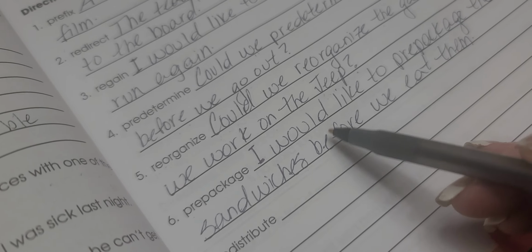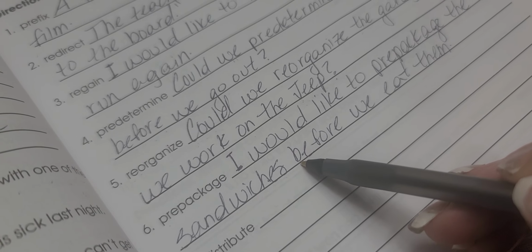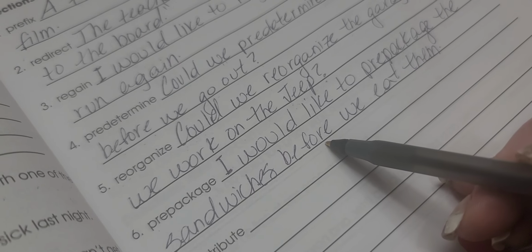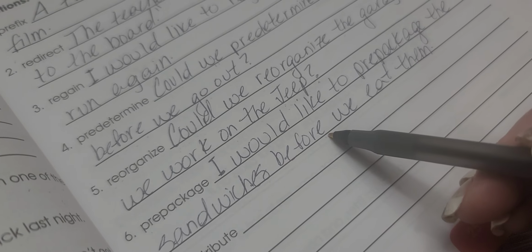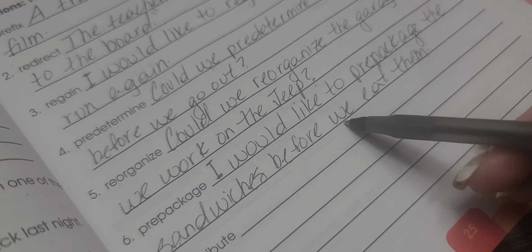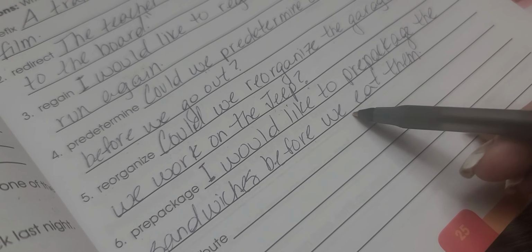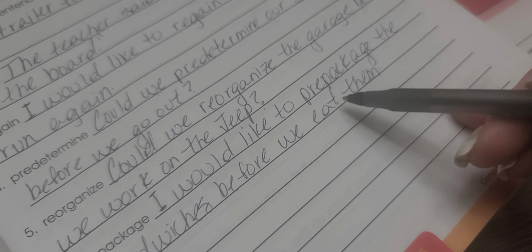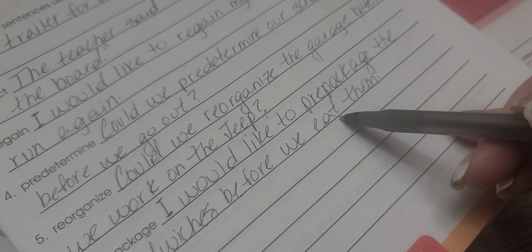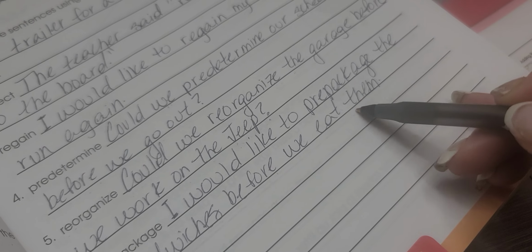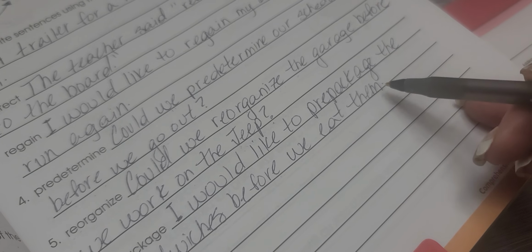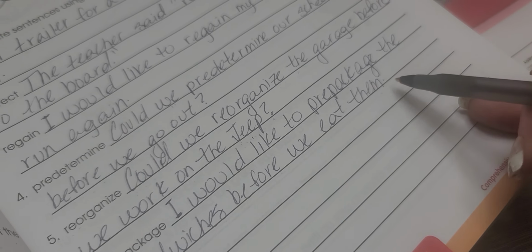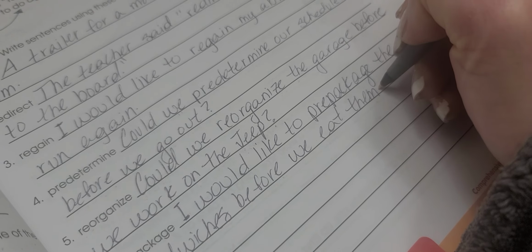Sandwiches. Before. B-E-F-O-R-E. Before. We. W-E. We. Eat. E-A-T. Eat. Them. T-H-E-M. Them. And because we're at the end of our sentence, we make sure that we have a period.